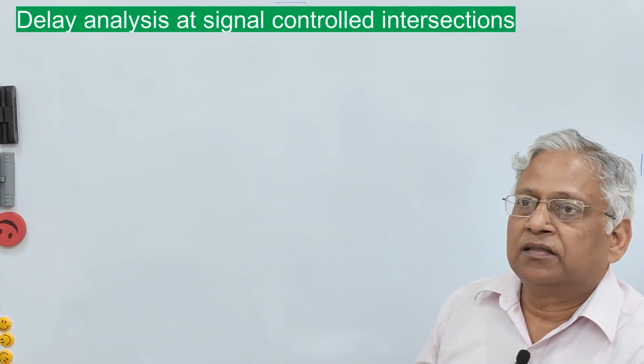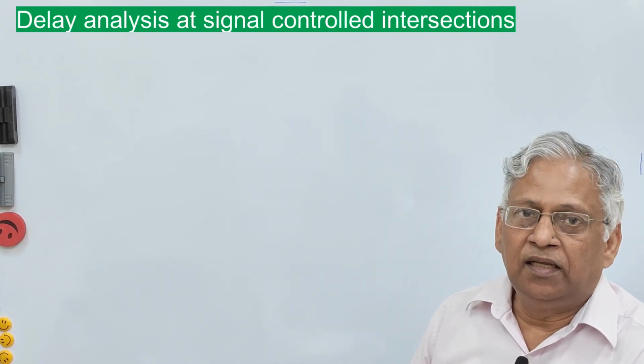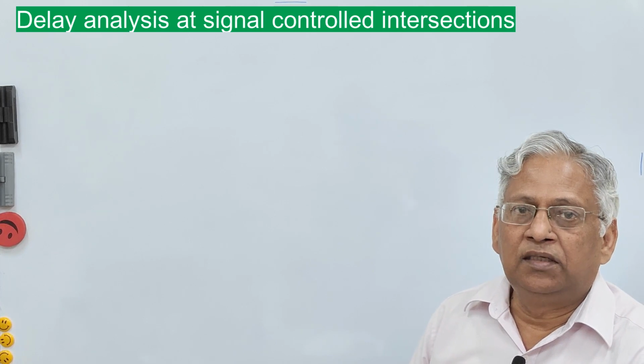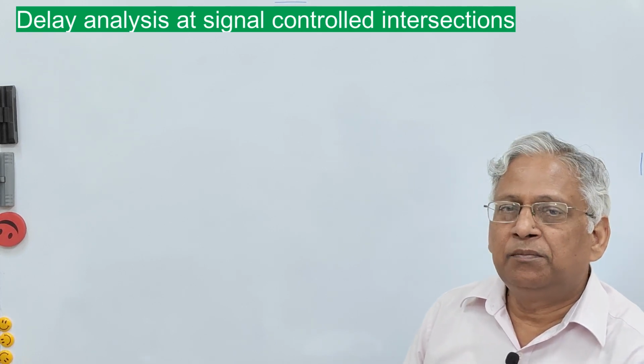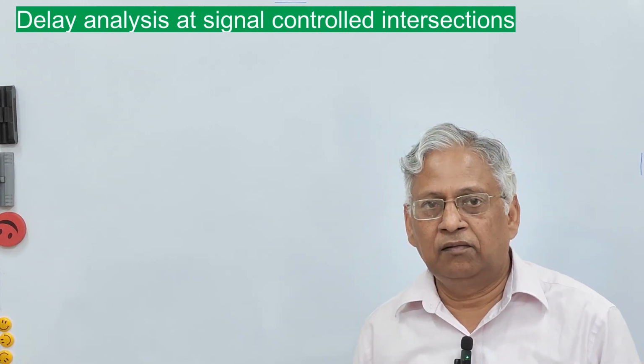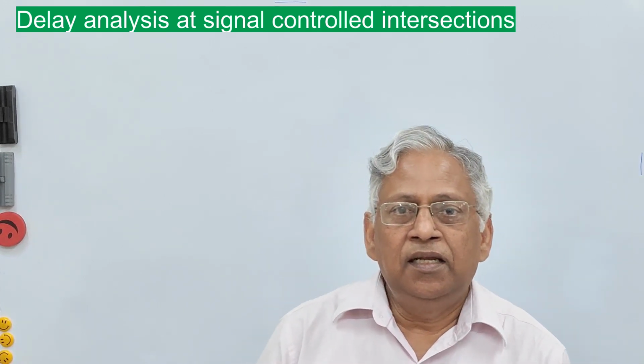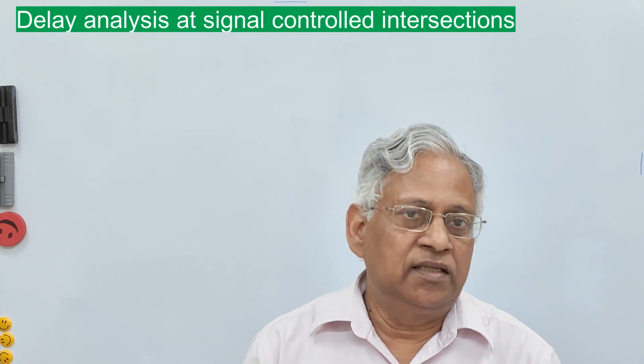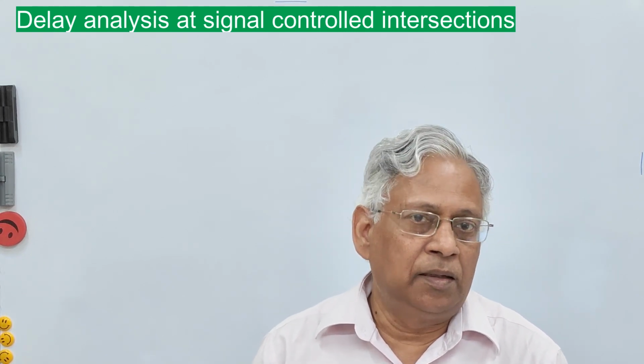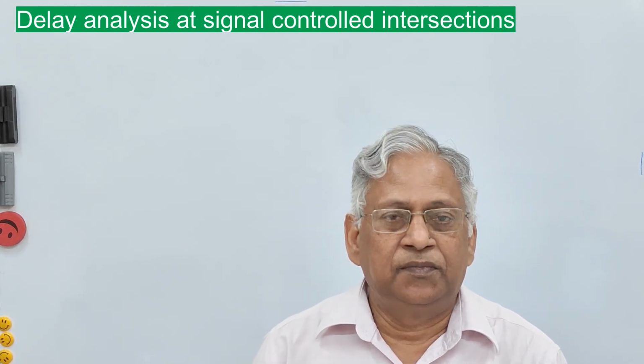Today we shall discuss how to analyze delay at a signal control intersection. And that's an important measure to define the level of service at controlled intersections. Delay will depend upon how the vehicles are arriving and how they are departing from the intersection.